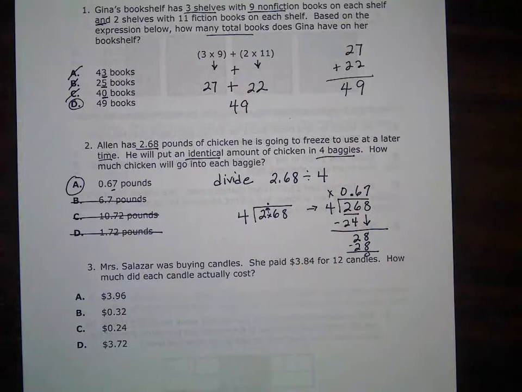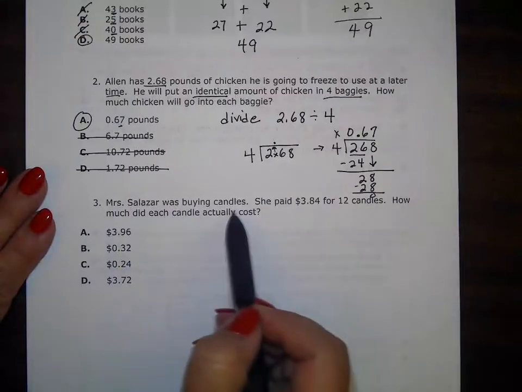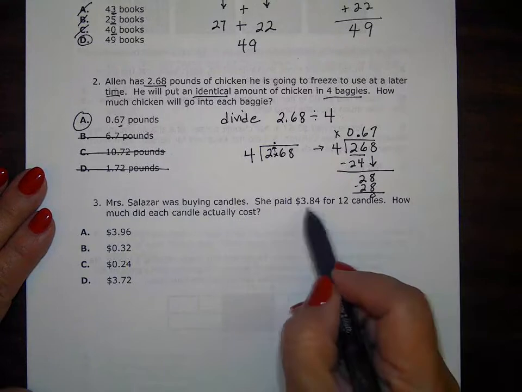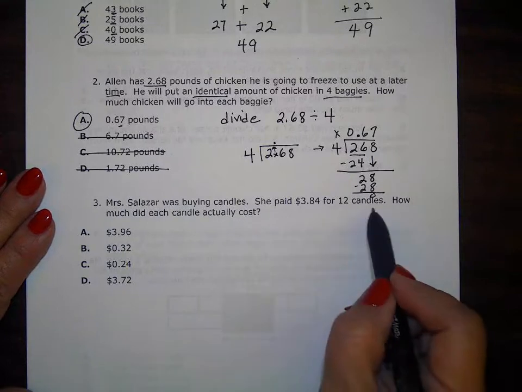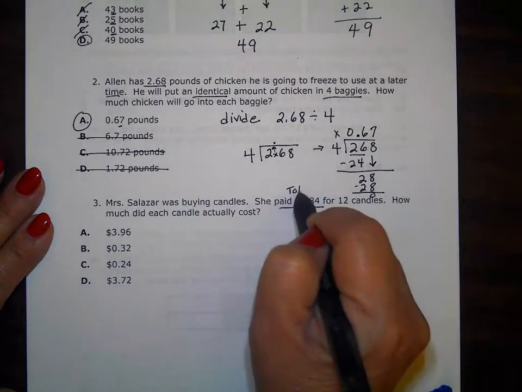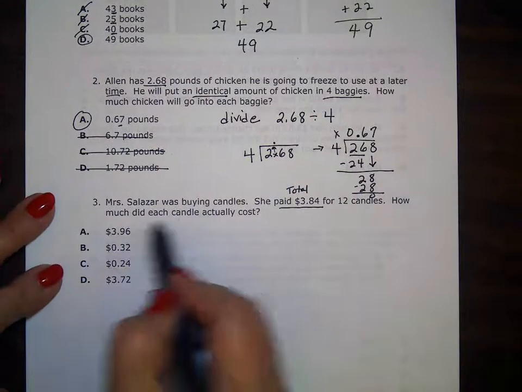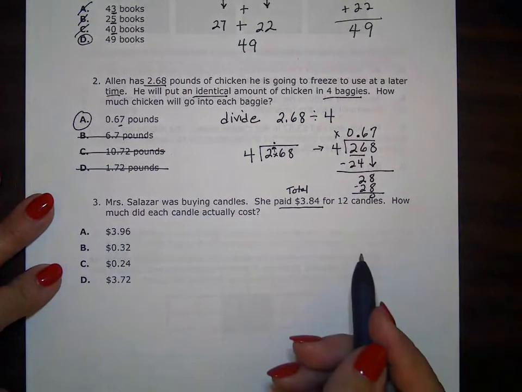Using that same format, I want you to try number 3. Mrs. Salazar was buying candles. She paid $3.84 for 12 candles. This is what she paid. I'm going to write total for 12 candles. So how much did each candle actually cost?